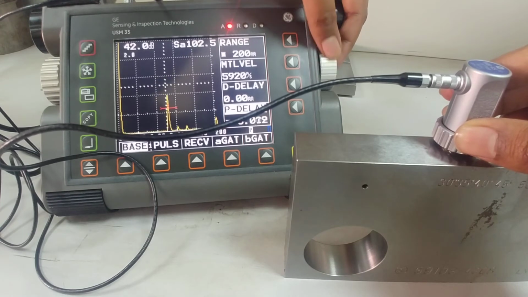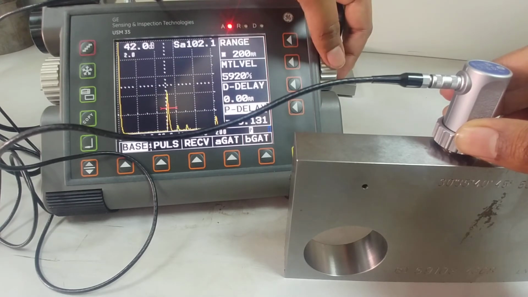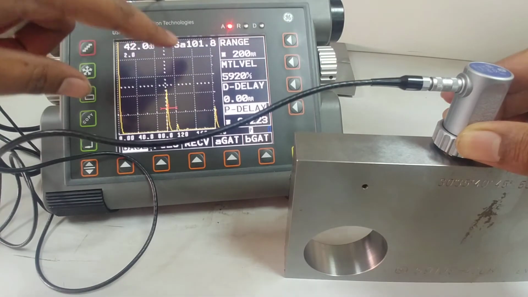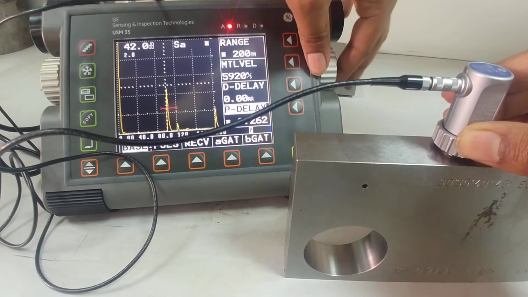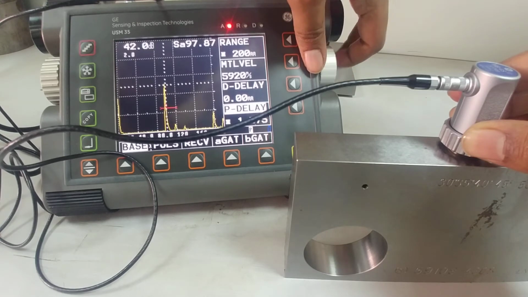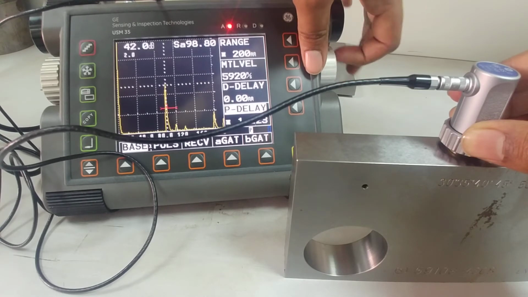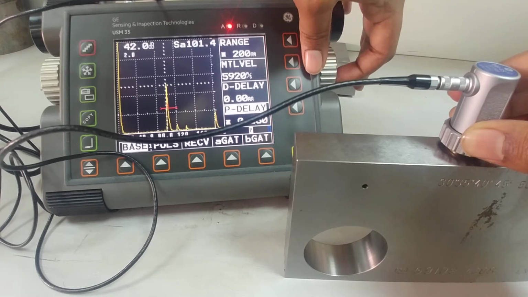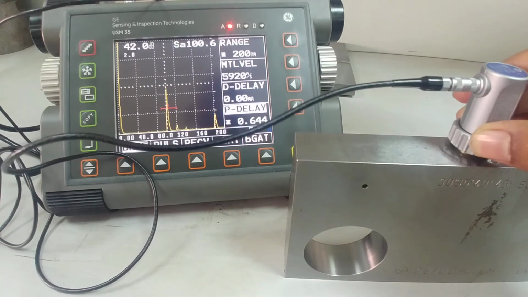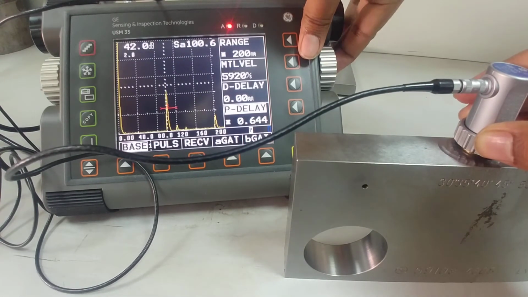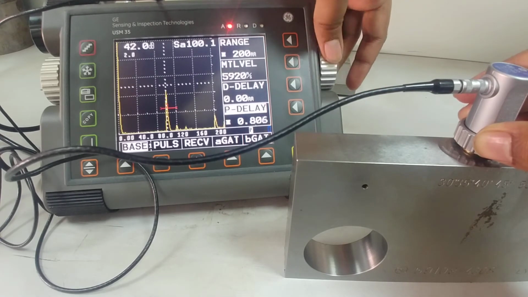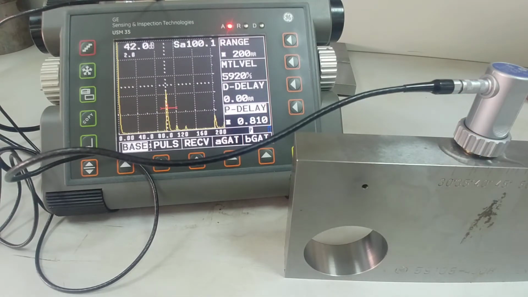Just try to scroll and get the sound path value as 100. So now I have a sound path value of 100.